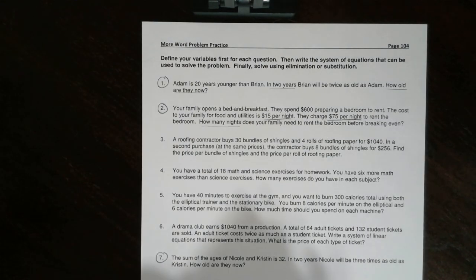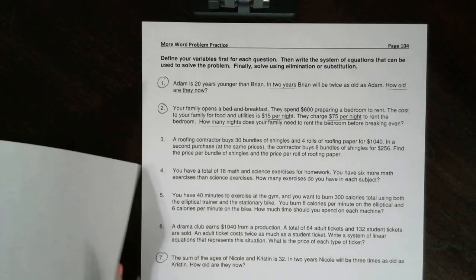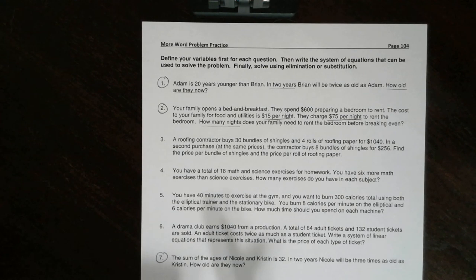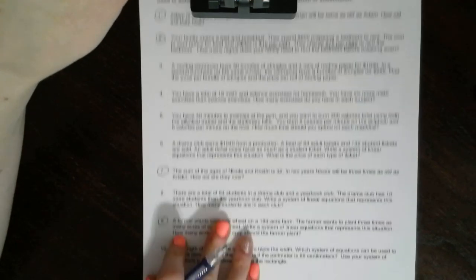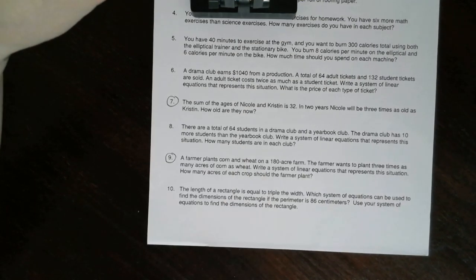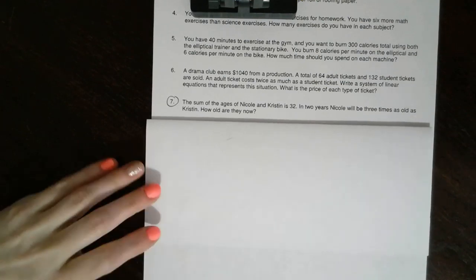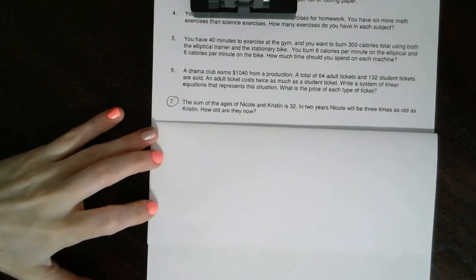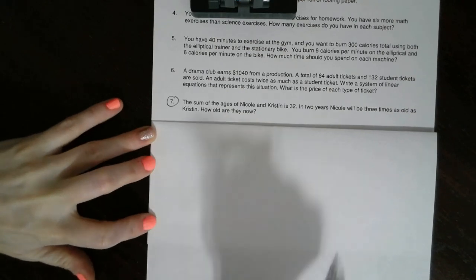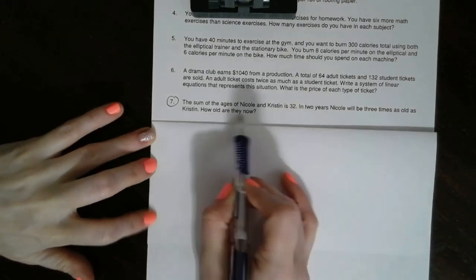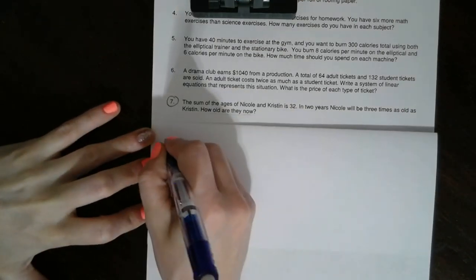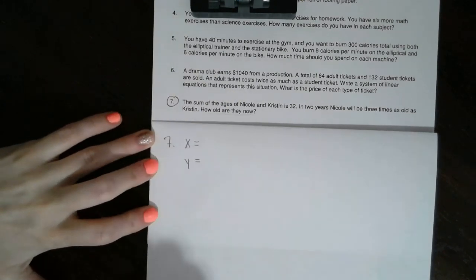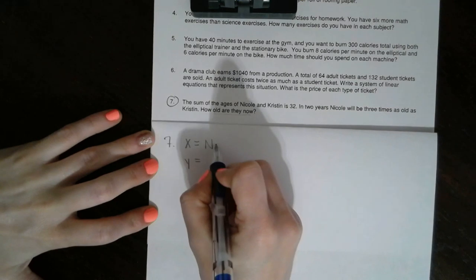So the next one that we're going to do is question number 7. I'm going to push this up a little bit. So in question number 7, it's very similar to question number 1. I've got Kristen and Nicole, and I need to figure out how old they are now. So that tells me that X and Y are going to be their right now ages.